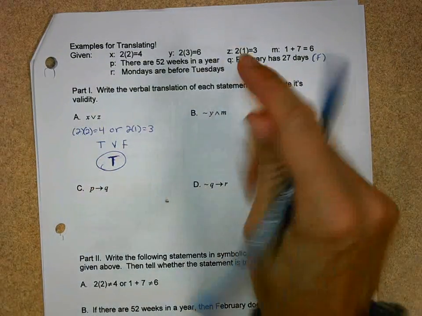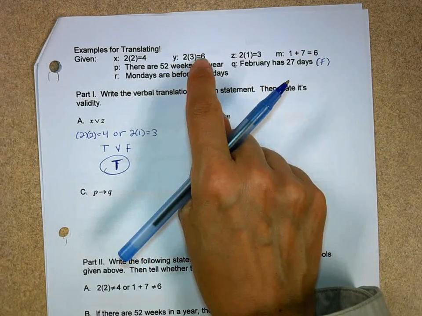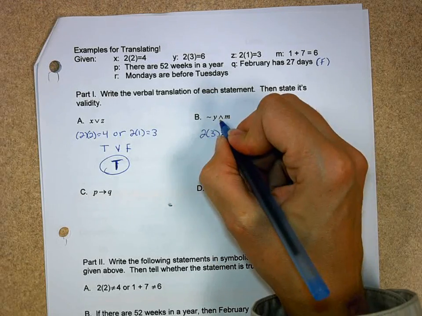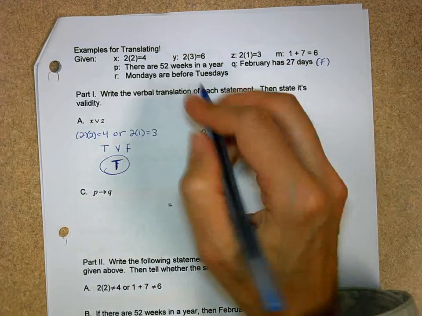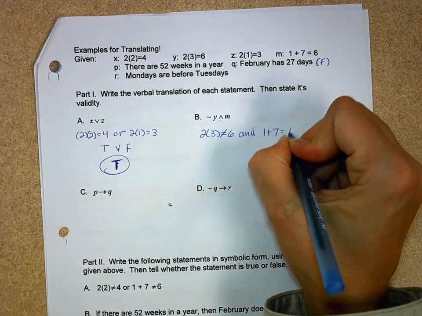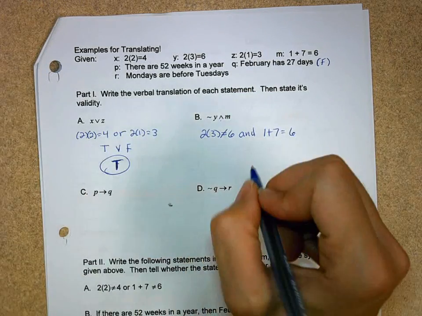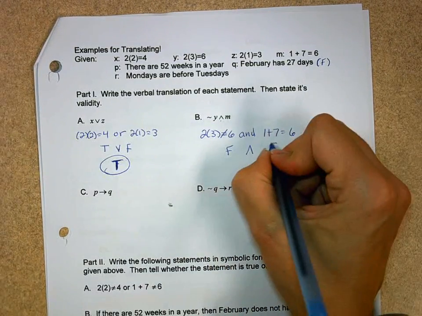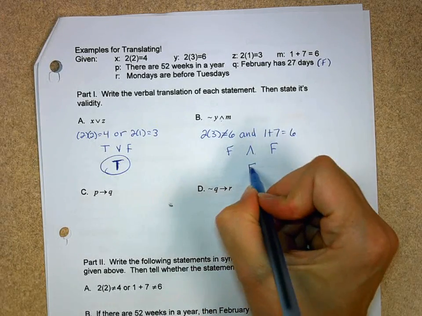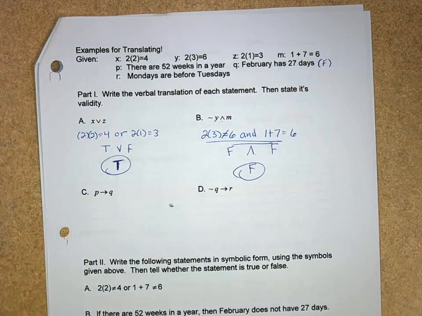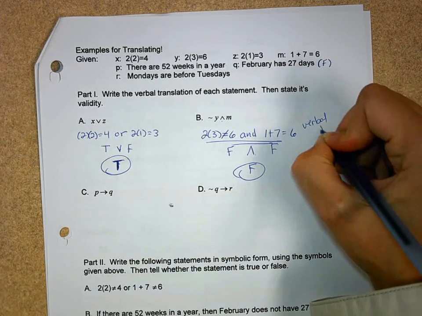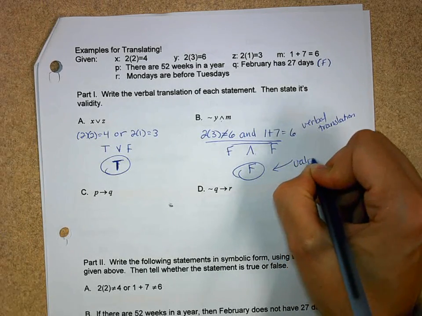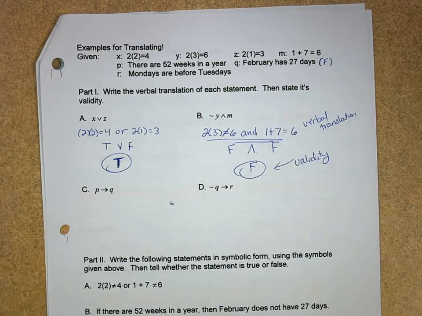But now look at the next one. It says not Y. Well, Y is 2 times 3 equals 6. So not Y is going to be 2 times 3 does not equal 6. And then this is my and symbol. So and, where's my M? 1 plus 7 equals 6. So now when I do this one, that's going to be false and false. Well, what is a false and false statement for validity? So here's my verbal translation, or English translation if you want to say, of that, and this would be your validity. So yes, you're going to have to show both parts.